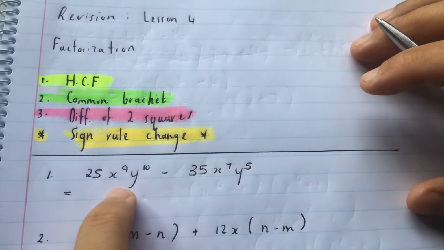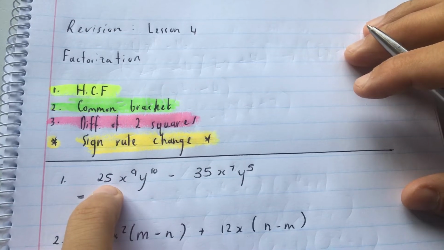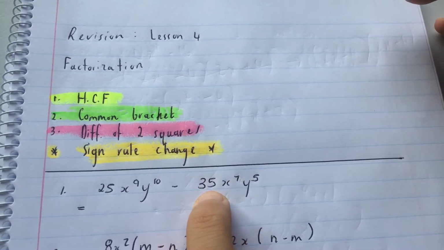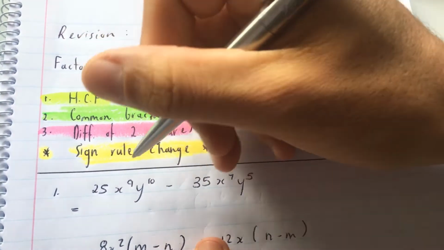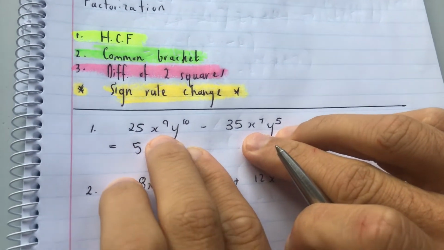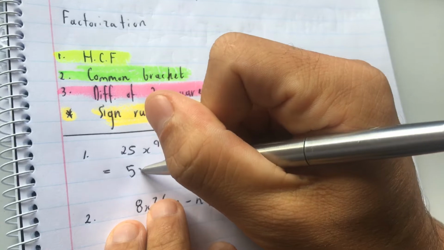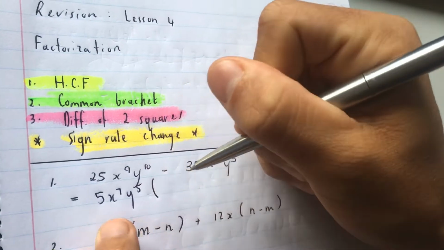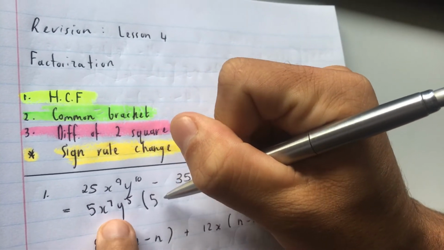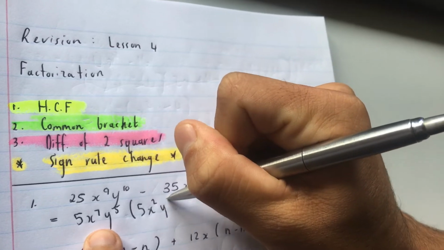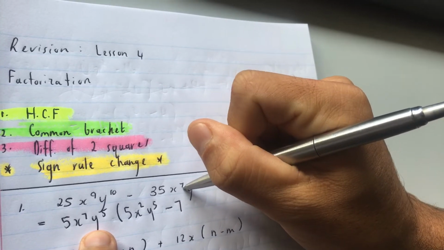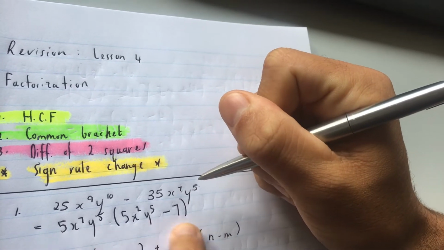Here's a binomial, 2 terms. You think it's 25, so the first thing you do is you think it's a difference of 2 squares. It's not, because is that a perfect square? No. So I'm going to have to use highest common factor. So what's the highest common factor I can pull out of 25 and 35? It is 5. And if I look at my terms, what's the highest I can pull out of the x's? X to the power of 7 and y to the power of 5. I lost myself. What must I times by to get it back? It's 5 times 5, x to the power of 2, y to the power of 5, minus 5 times 7. And look, I have what I need, so I don't need anything else. You'll get 2 marks for that.